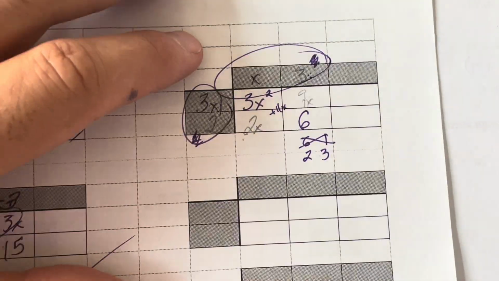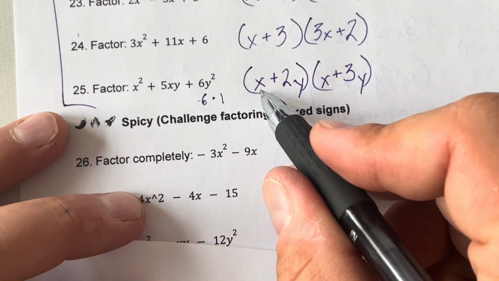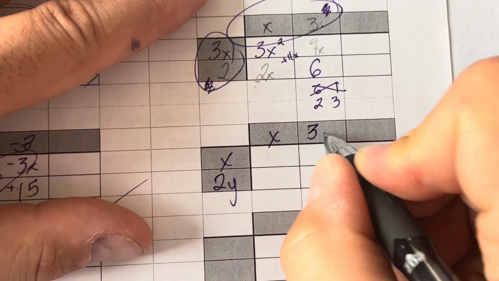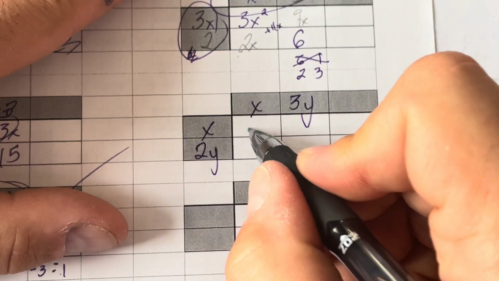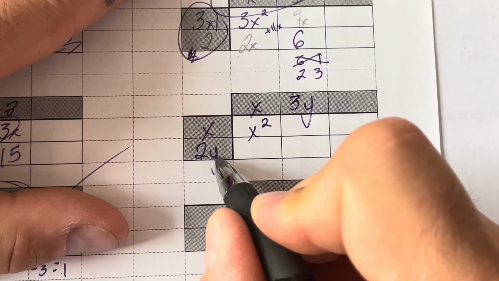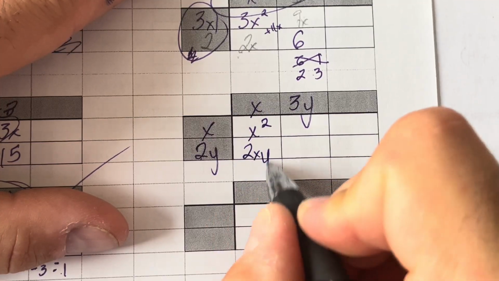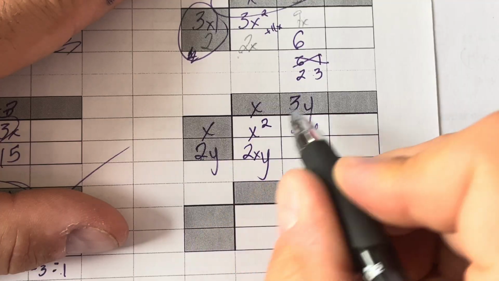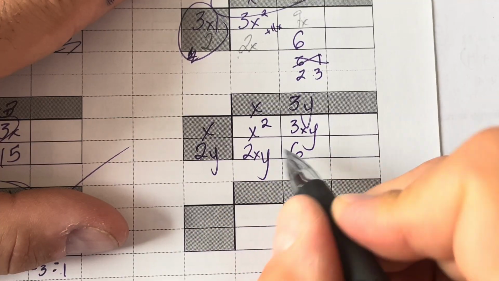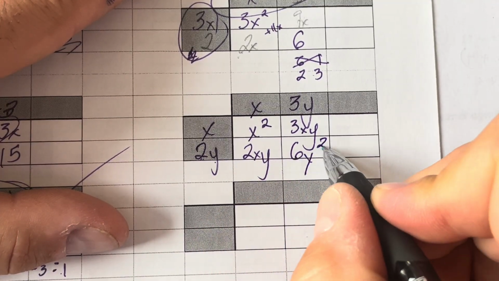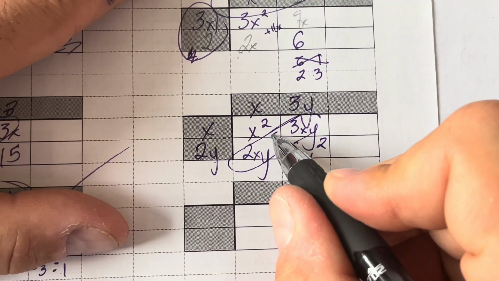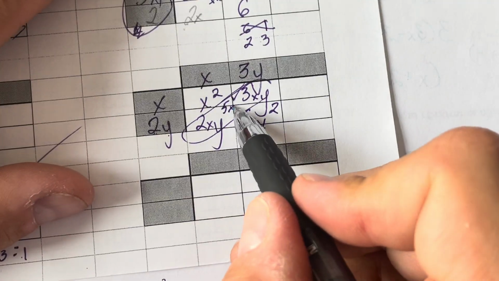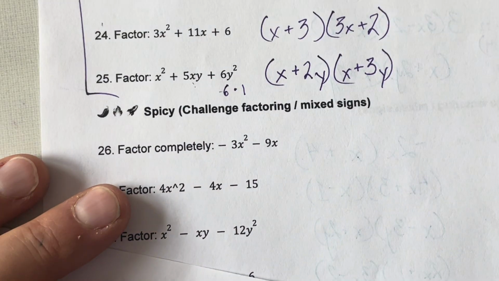If you don't believe me, you set up a table and you write it out as x plus 2y, x plus 3y, and you go ahead and do x times x is x squared. 2y times x is 2xy. x times 3y is 3xy. 2 times 3 is 6, y times y is y squared, and when we add these together, we get 5xy. That checks out because that's what we're shooting for.